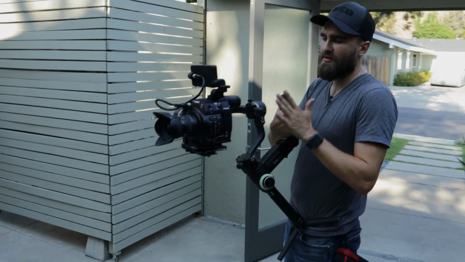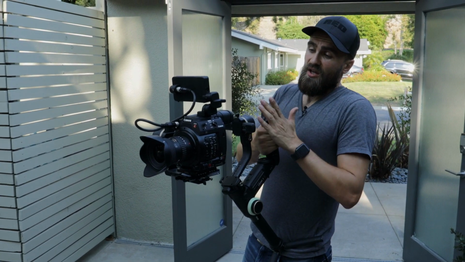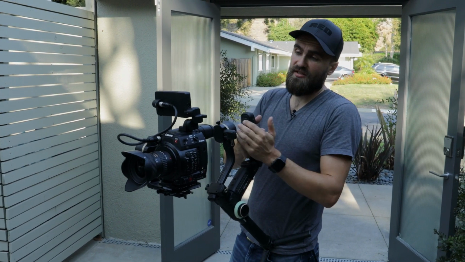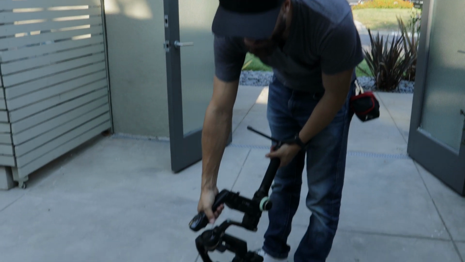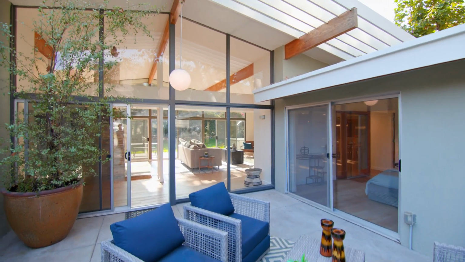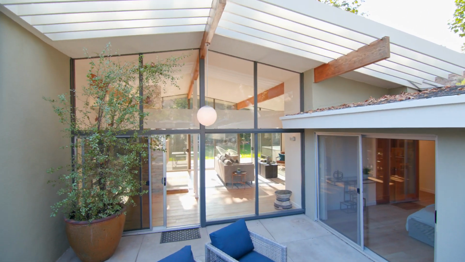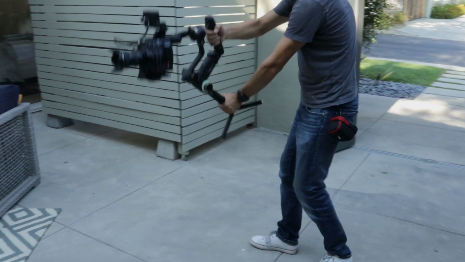The reason why I like Crane 3S more than, for instance, Ronin S is because for real estate I can do real crane movement, so I can go from really low to very high, and those shots look really cool. Sometimes I can just reveal something.